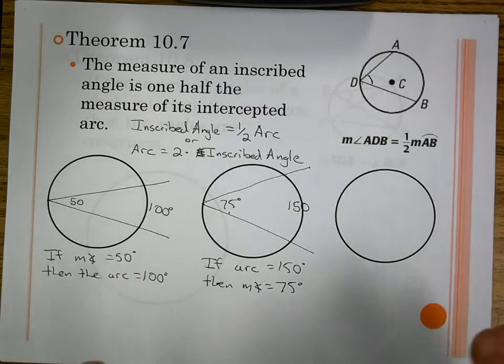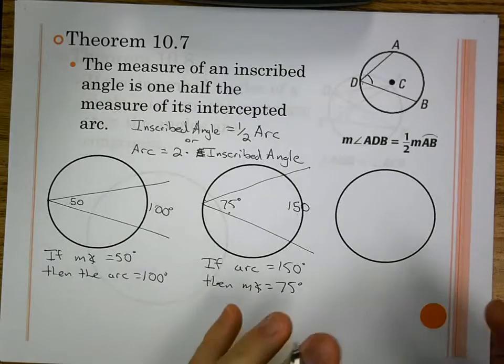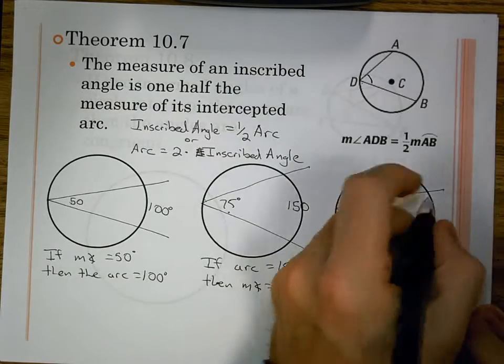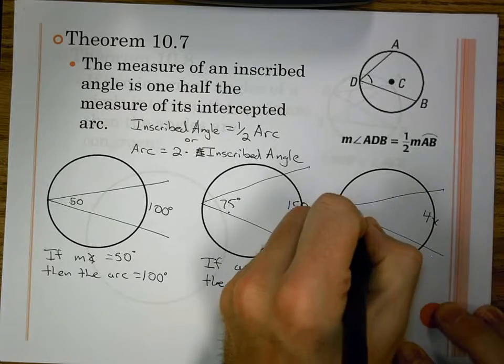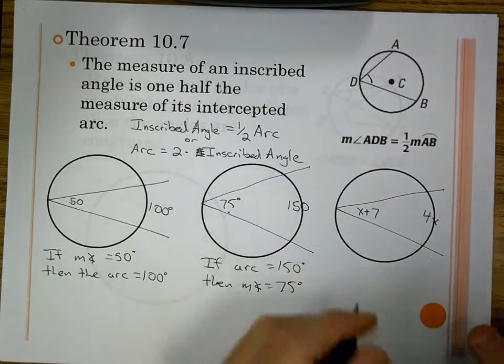So just kind of keep that thought in mind. If you get an answer, just do a quick check: does this make sense? You can look at it that way. Okay, the last one, we're just getting used to the process here. We got 4x and x plus 7. It uses the same idea, but now we just have to get that set up.